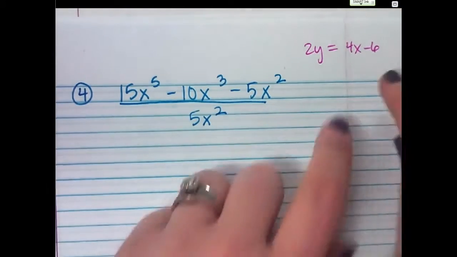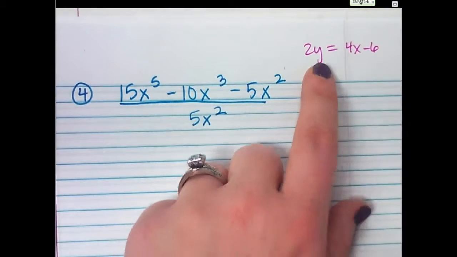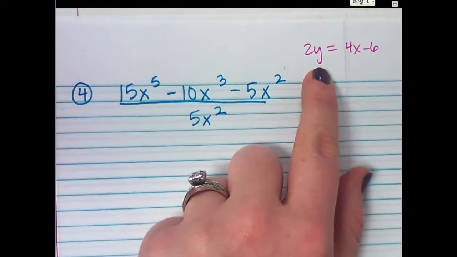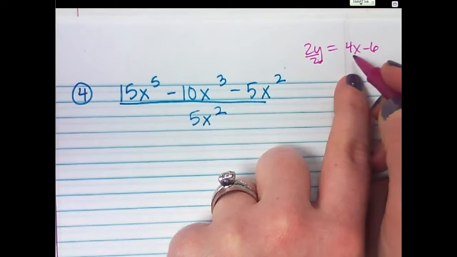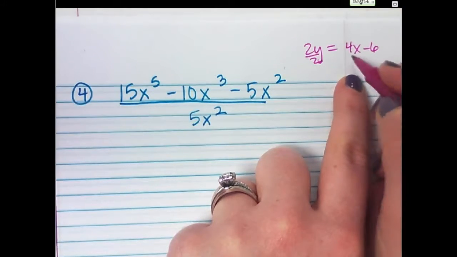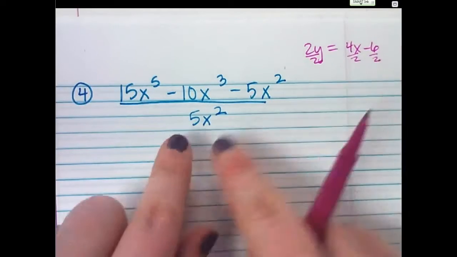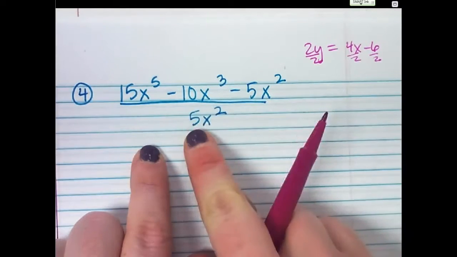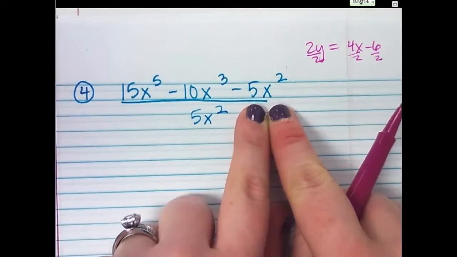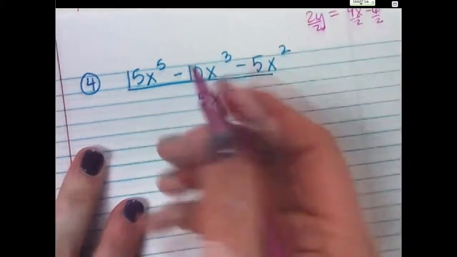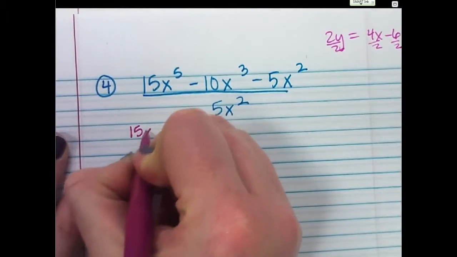If I gave you this little equation, you don't have to write this, and I said solve for y, what would you do? Divide by 2. And over here, do I divide just one of them or both of them by 2? Both of them by 2. Same thing here. If I have this 5x squared, I'm going to divide it under this one, and under this one, and under this one. Okay, so I'm going to write this first one out so you can see it.